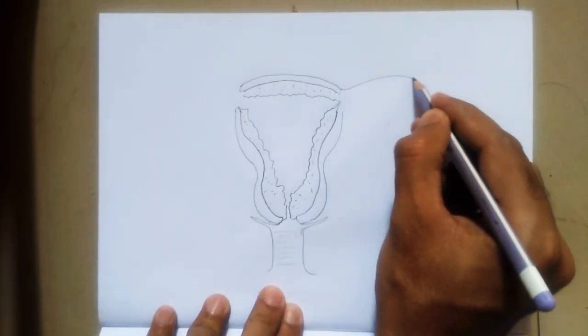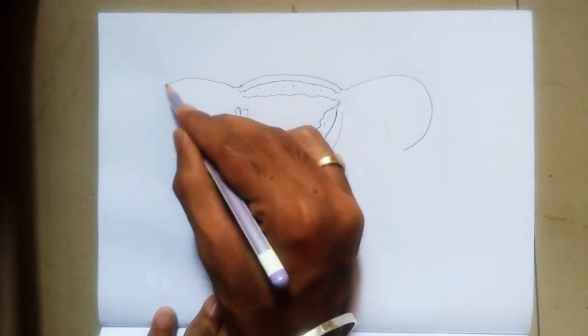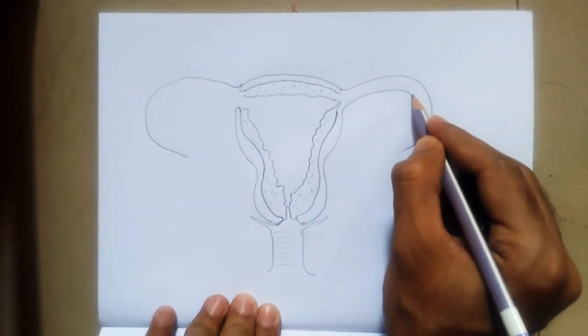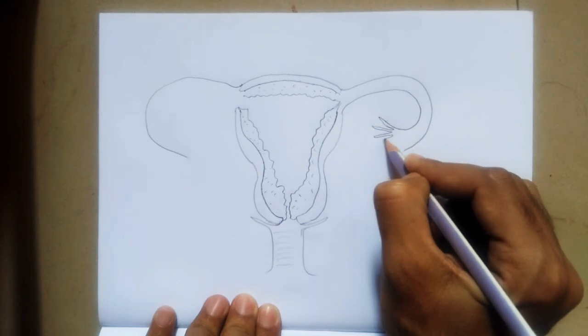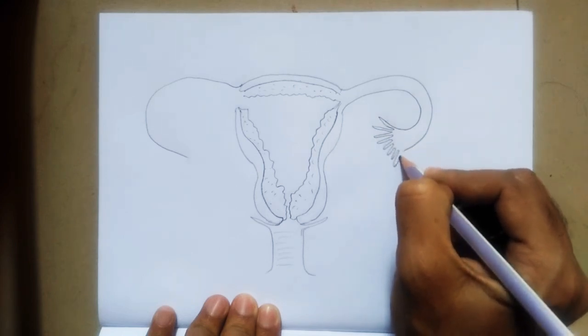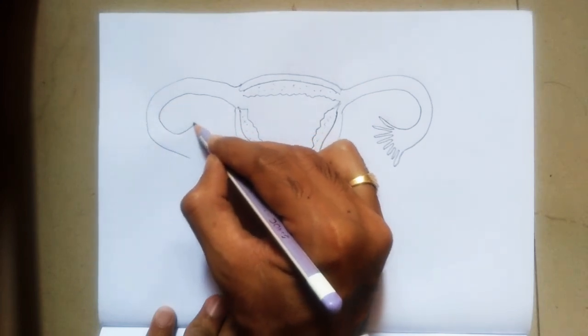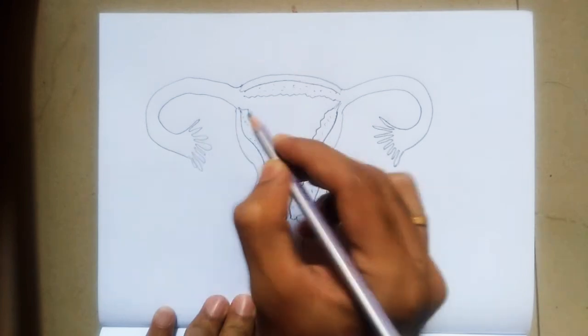Now all three layers are joined at one region, and they continue internally into the structure called the fallopian tube. This is the fallopian tube. You can draw it as a symmetrical diagram like this. Then they have finger like projections. These finger like projections are called fimbriae. In this region also, same thing, finger like projections called fimbriae.